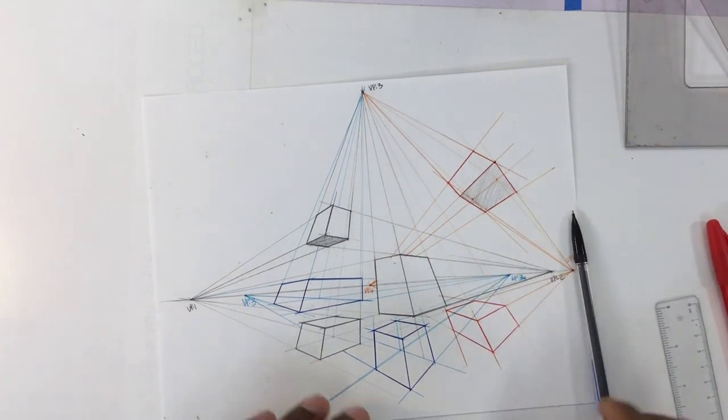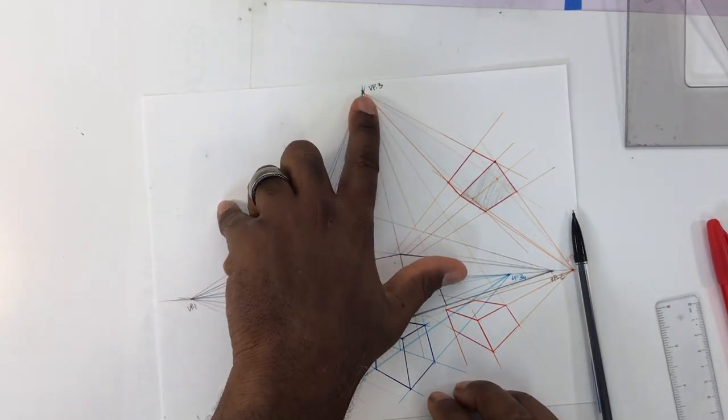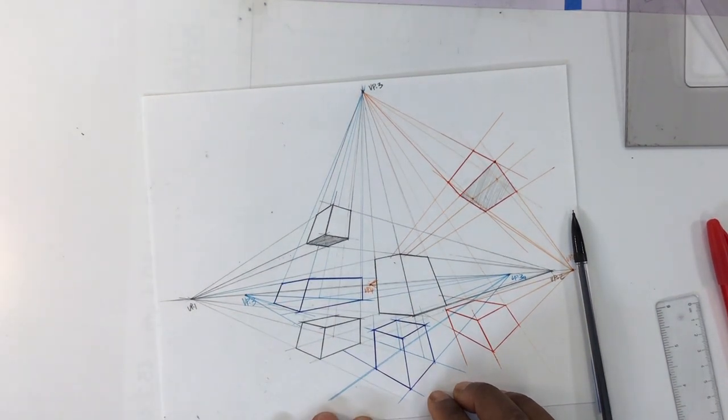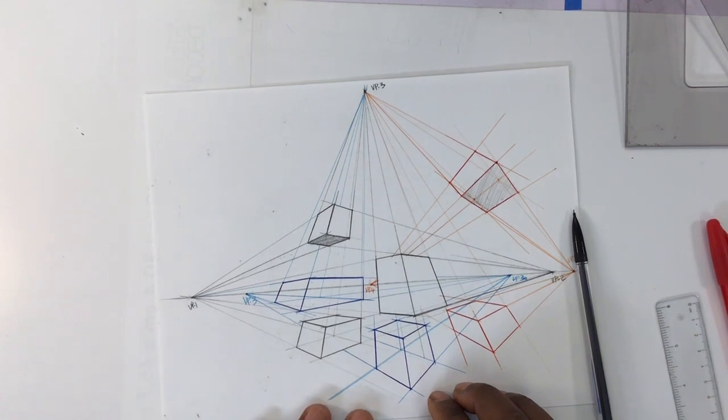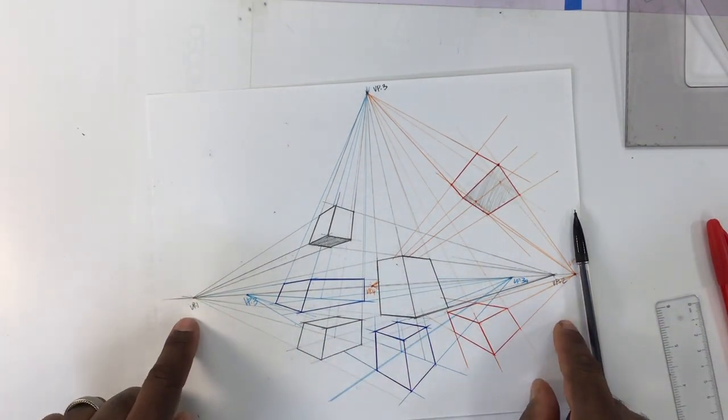All right. For the most part, I guess the question that's coming up is, can you use multiple third vanishing points? I guess you can. I prefer not to. I've tried it before and I've not liked the results, and for me anyway, it's better to just use multiple vanishing points on the horizon line.